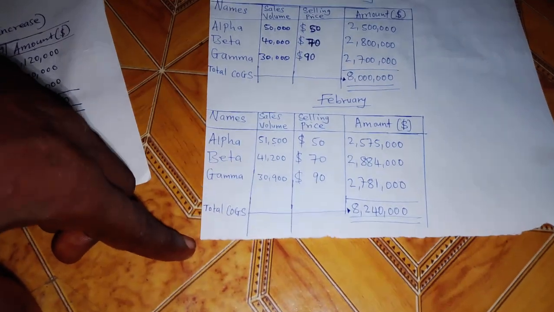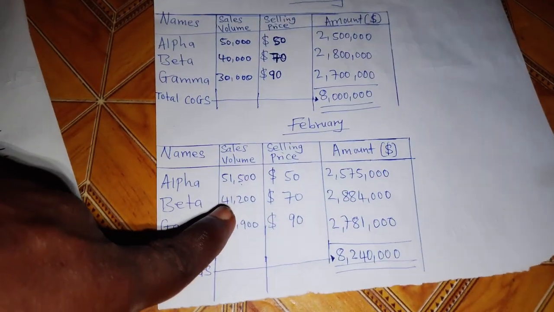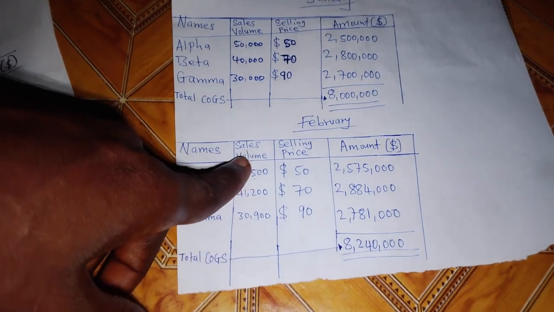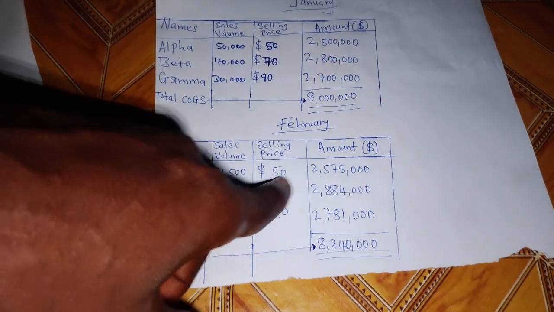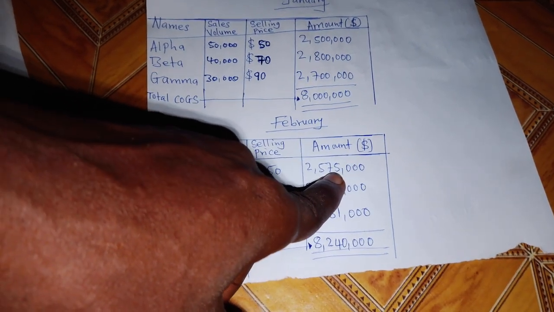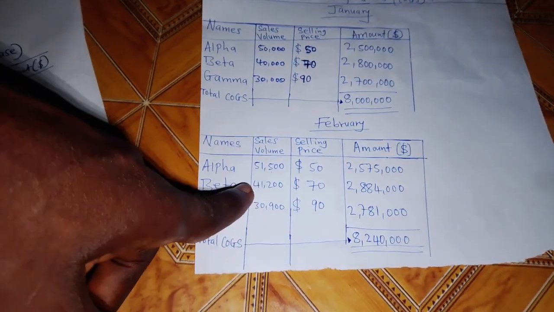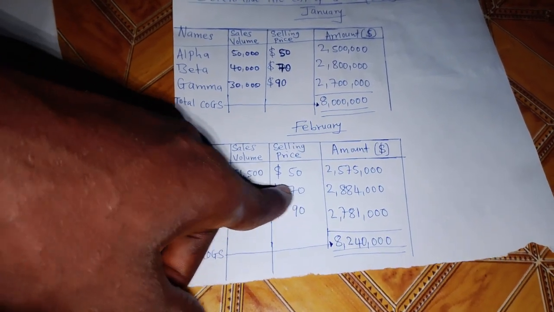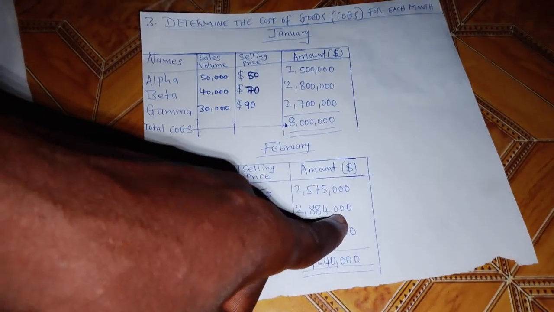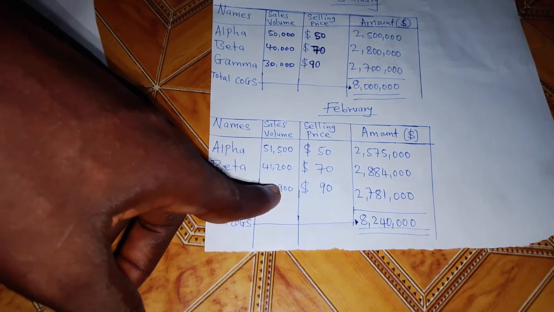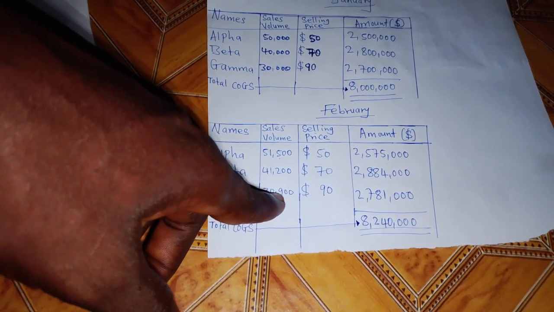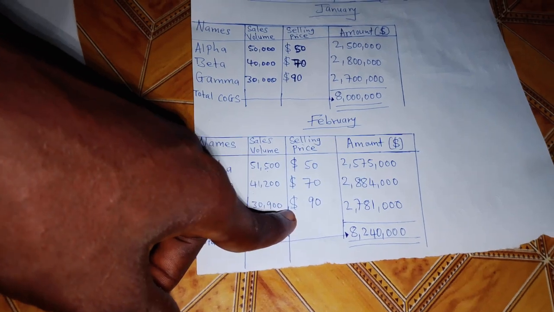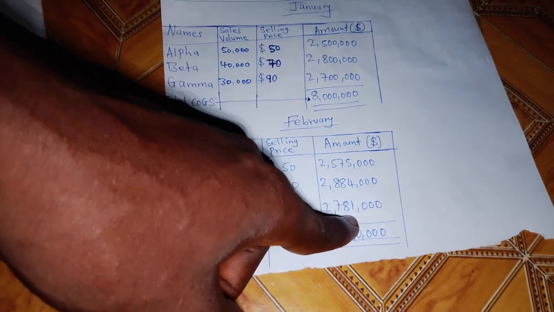Now, we implement the same thing, as you can see. 51,500 sales volume multiplied by 50 gives us $2,575,000. 41,200 sales volume multiplied by $70 gives us $2,884,000. 30,900 sales volume times $90 gives us $2,781,000.